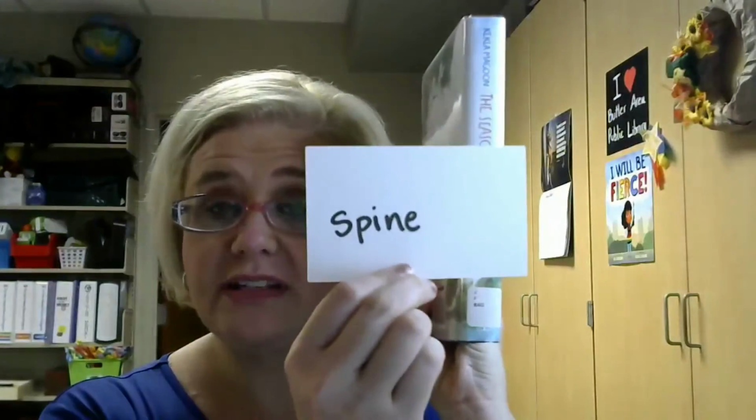The spine of the book also provides some information. Again, we have the author's name, the name of the book, and then you'll see for library books, there's a little sticker there, and that is called the spine label. All of this information is on the spine. The spine label is a sticker that we put on the book that gives you information about who wrote it and what area of the library it belongs in.